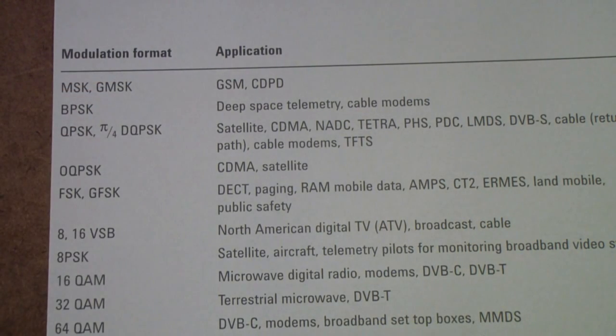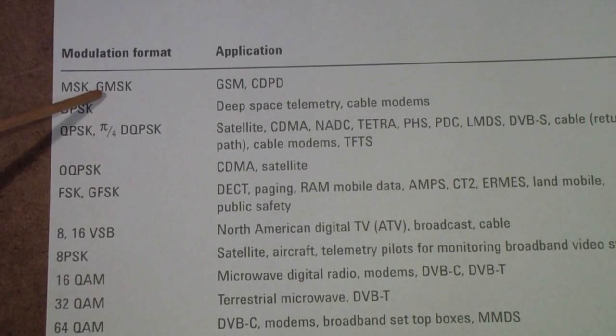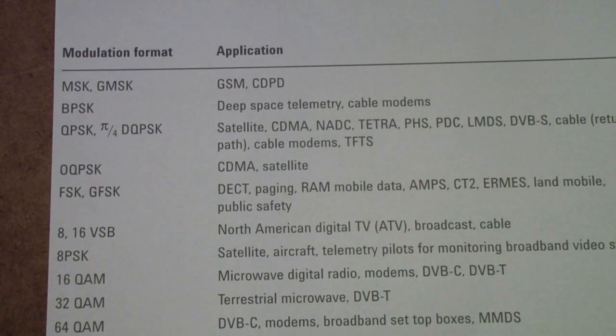So it's an important method. The difference between MSK and GMSK is simply whether we use Gaussian filtering on the baseband. And that's one reason I introduced this by going back and talking about Gaussian filtering.